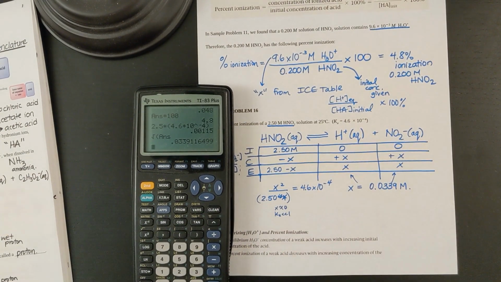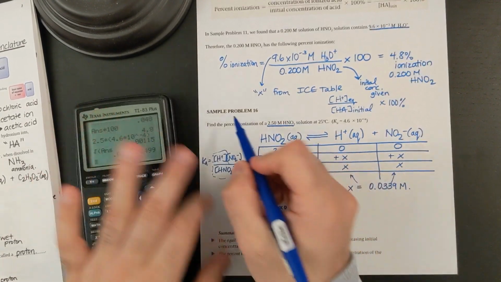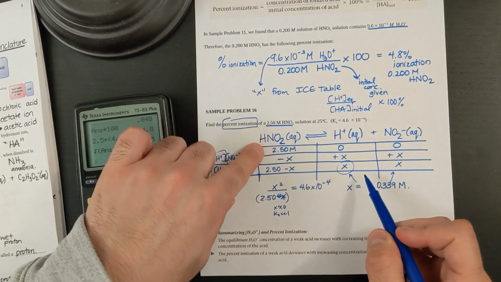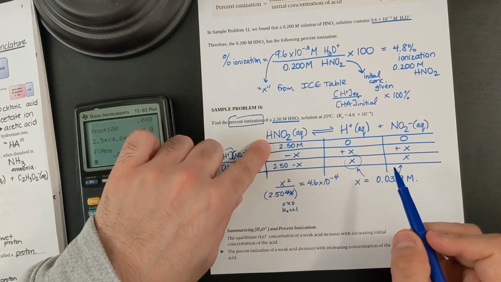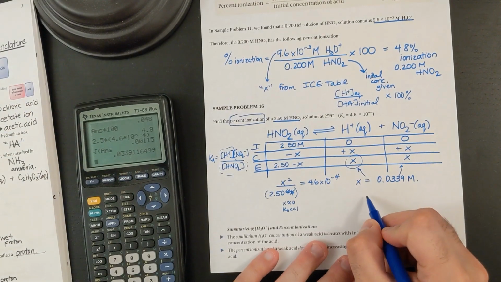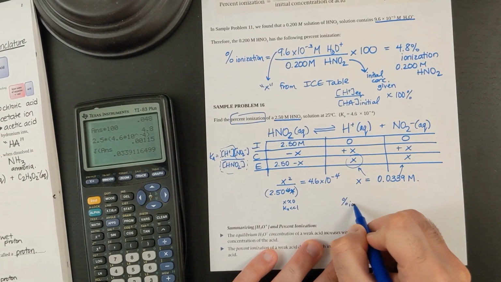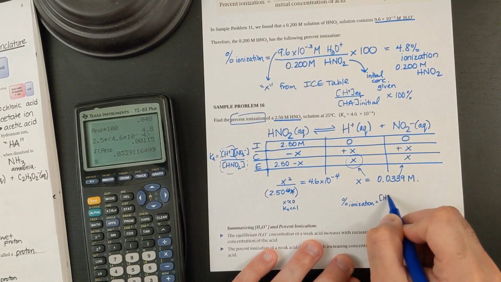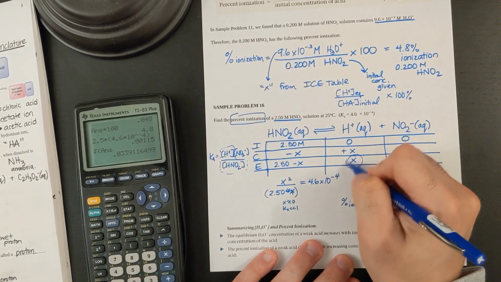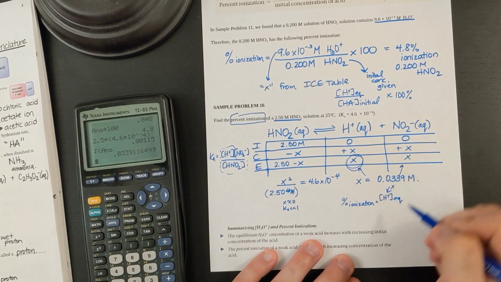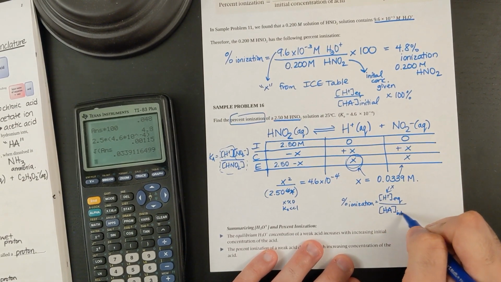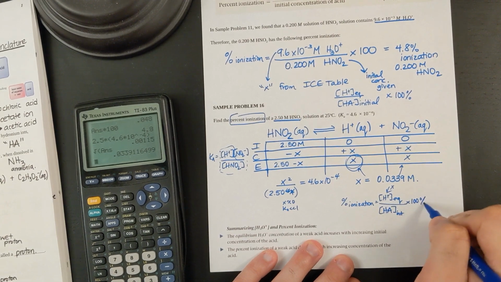Right, because I know X is going to be my value of concentration of H plus and NO2 minus. Now I know my value of H plus at equilibrium, and if I want to calculate the percent ionization, I have to use this value of X, put it over my initial value of my acid, and times it by 100. So let's do that. Percent ionization is going to be concentration of H plus at equilibrium, which is just X, over initial concentration of acid times 100%.